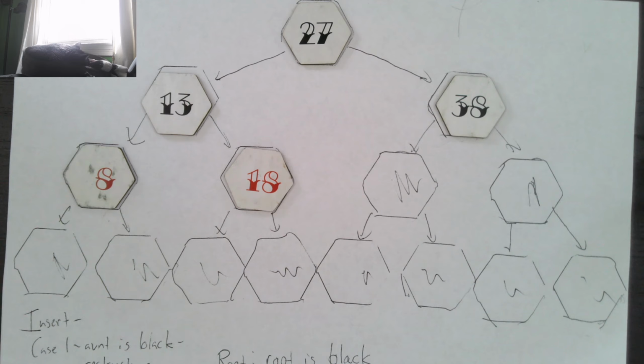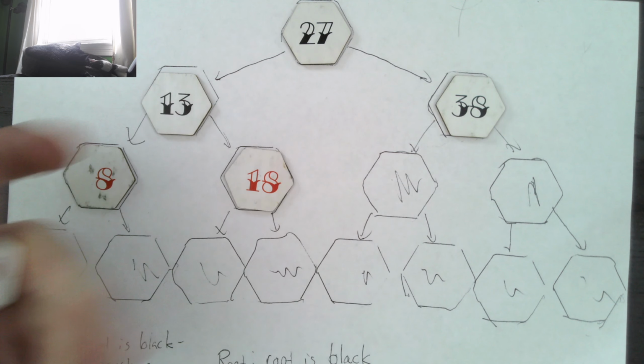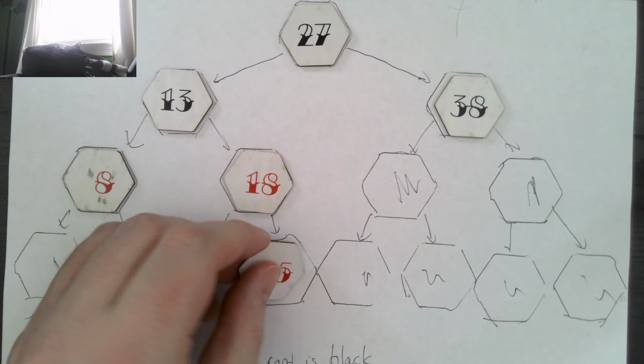Let's have a specific agenda here. All right, let's do 25. So we're going to put 25 in. 25 is less than 27, greater than 13, greater than 18.